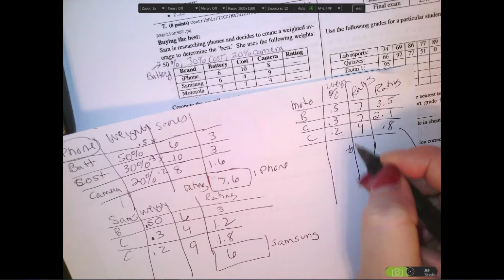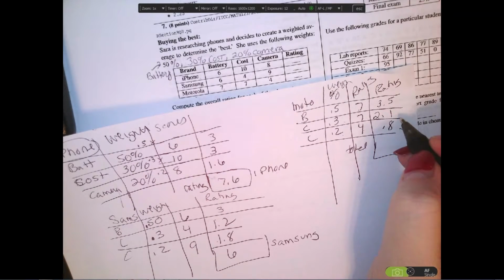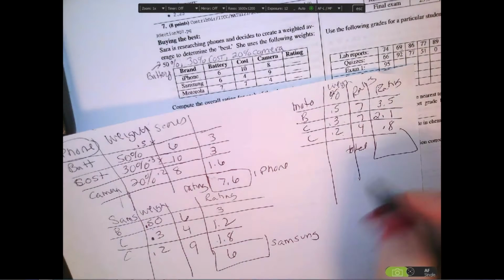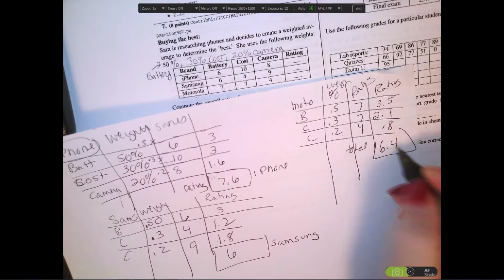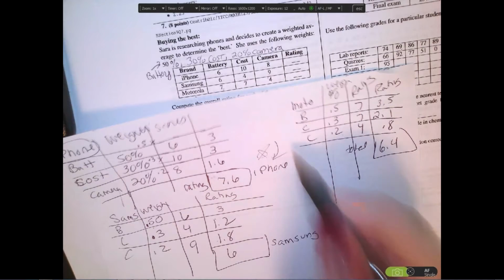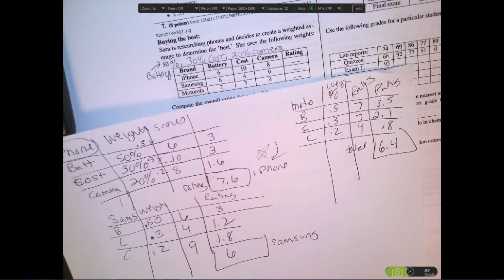So when we do the total, we get a 6.4. Okay. So in my example, you may have different numbers, different ratings, but in the one I pulled, the iPhone won.